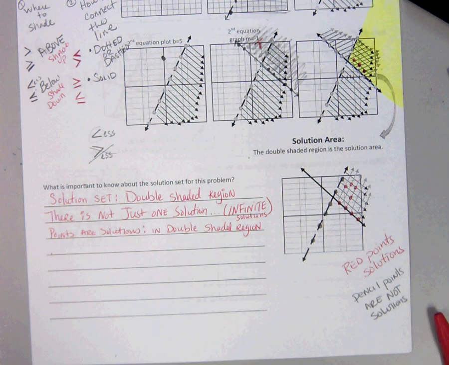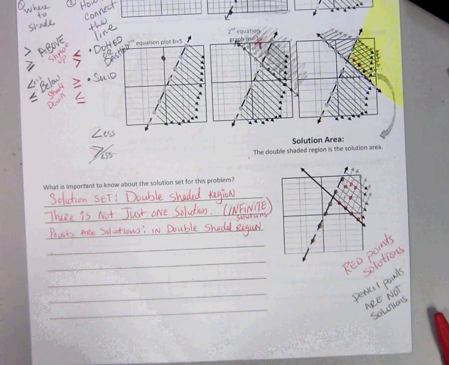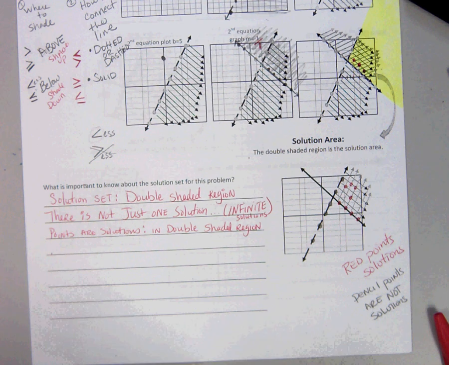So let me give you a moment to catch up. And I'll just wait. The solution set, double shaded region. There is not just one solution. There are an infinite amount of solutions. The points that are solutions would be the points in the double shaded region.